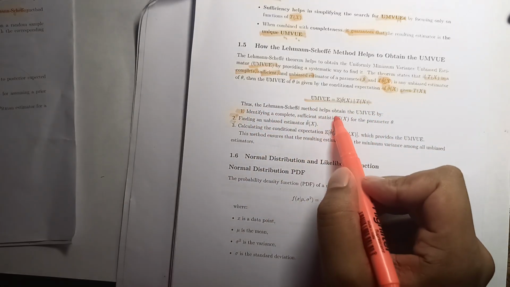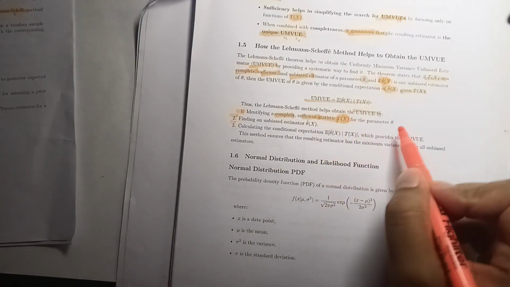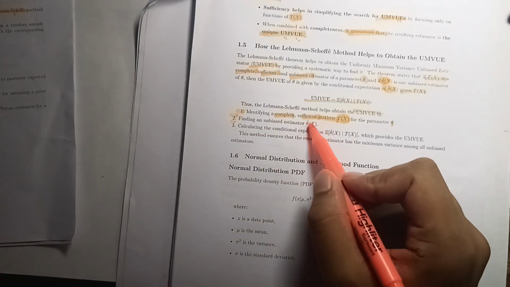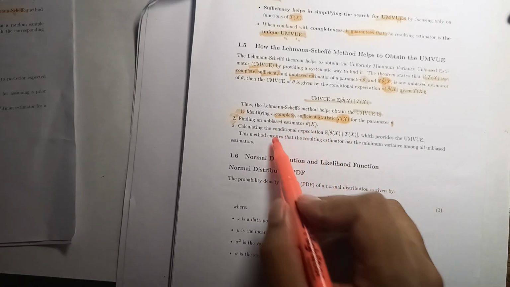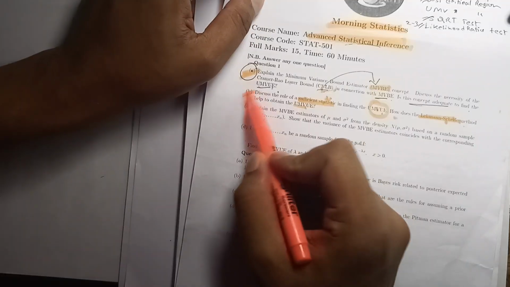Thus the Lehmann-Scheffé method helps us to obtain the UMVUE by identifying a complete sufficient statistic T(X) for the parameter theta, finding an unbiased estimator for the parameter of interest, and calculating the conditional expectation, which provides the UMVUE. So we are done with our second problem as well.